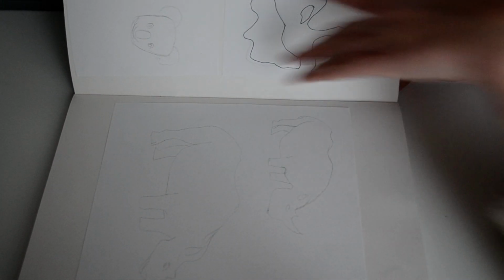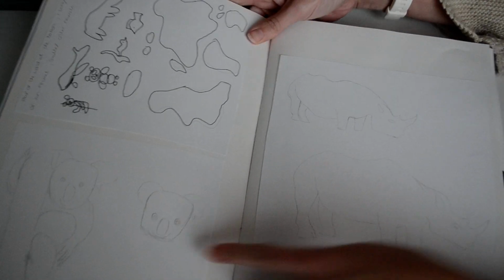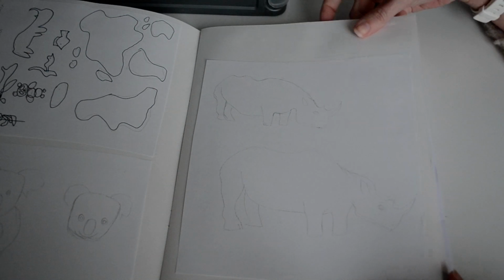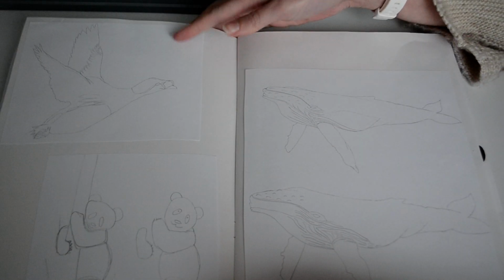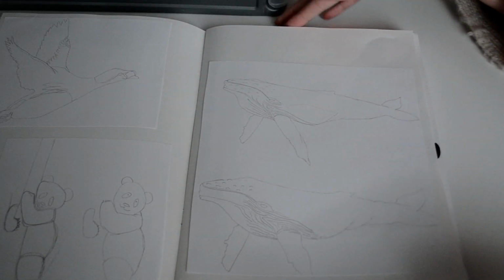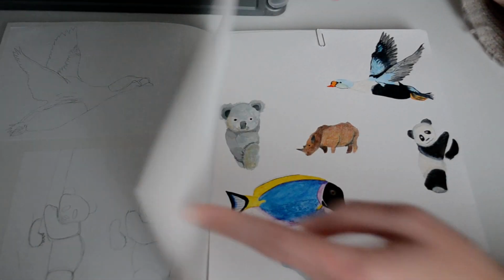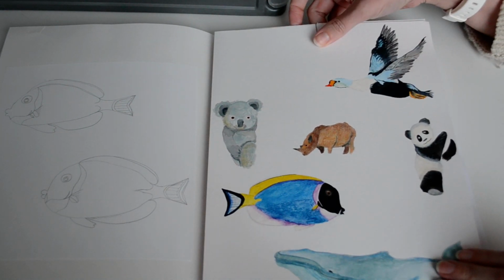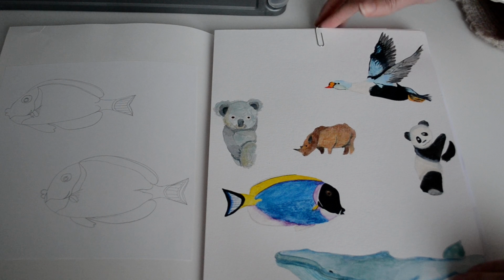So after that I started sketching some animals. So this was the koala here, just some rough sketches that I was doing in my sketchbook. I transferred them into this one. So this panda, the blue whale, this bird, and then I did some fish, and then I did some watercolour illustrations. So that's what I was going to use.